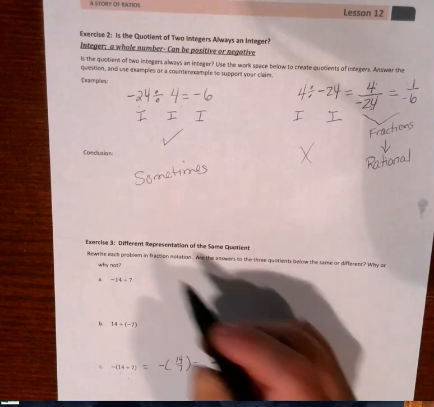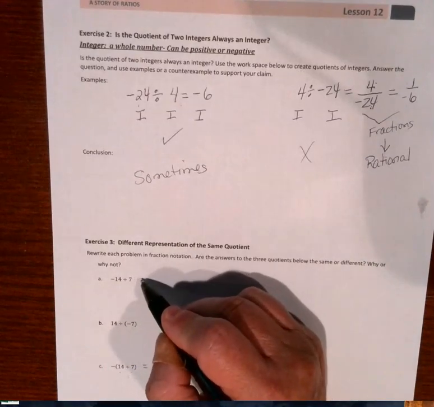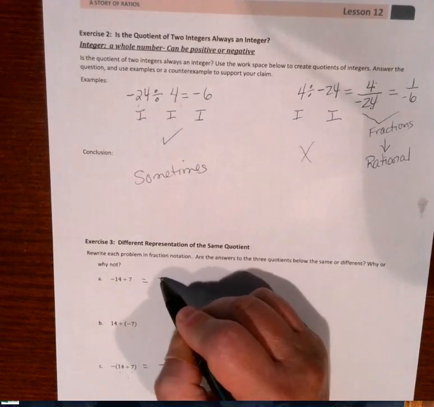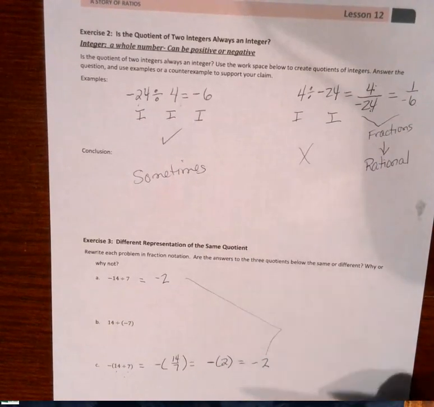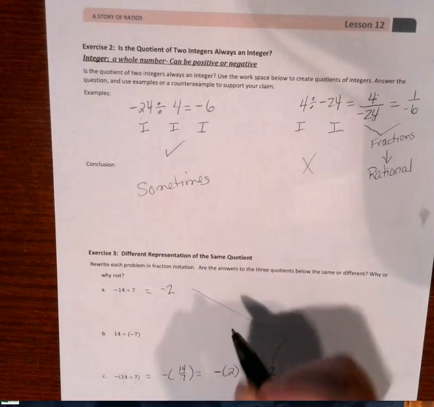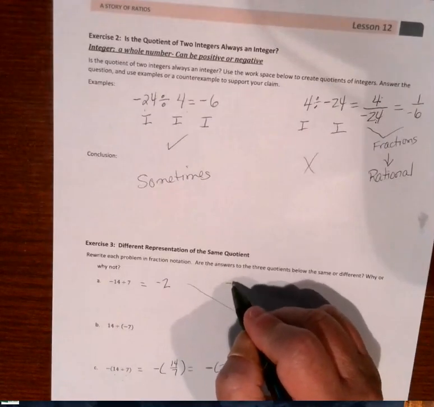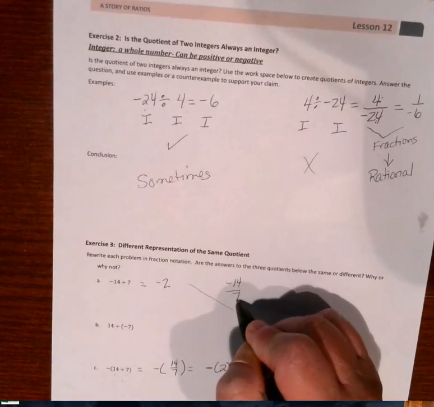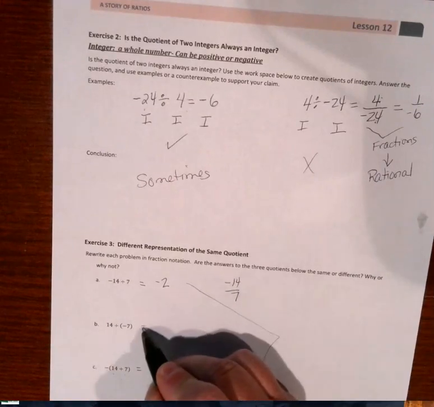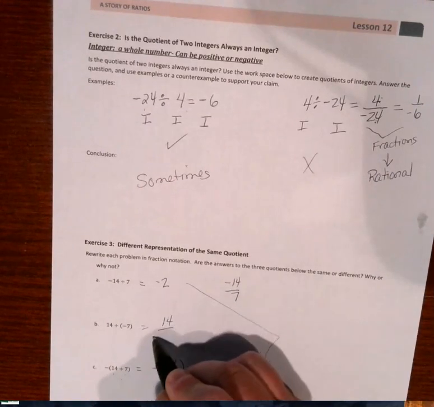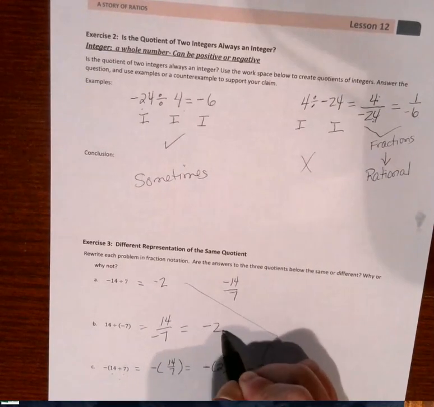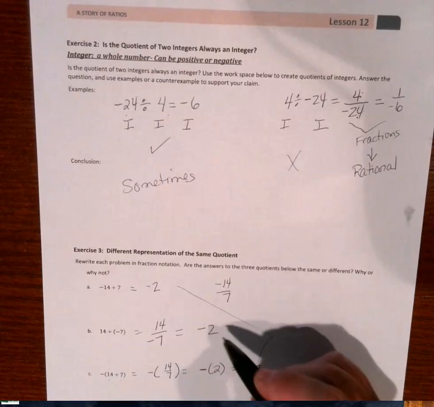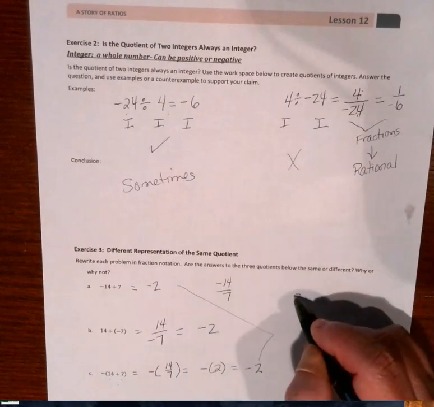Okay, you're back. So negative 14 divided by 7 is equal to negative 2. Well, so far those two are the same. And you can also write it as a fraction, which it asks us to do. And then that's equal to 14 divided by negative 7, which equals negative 2, which is also the same. So they're all the same.